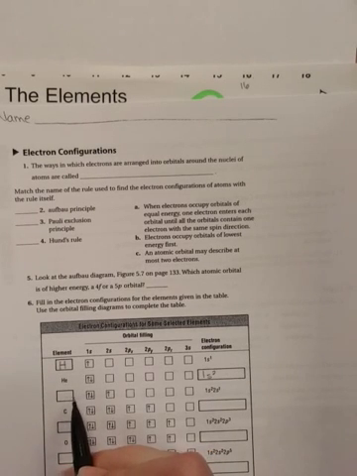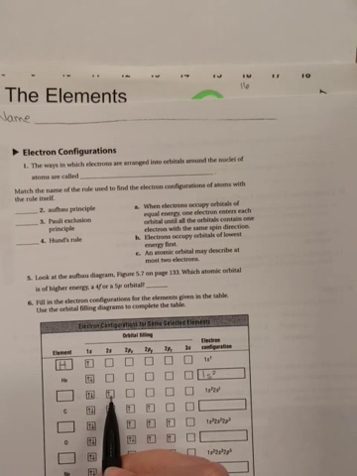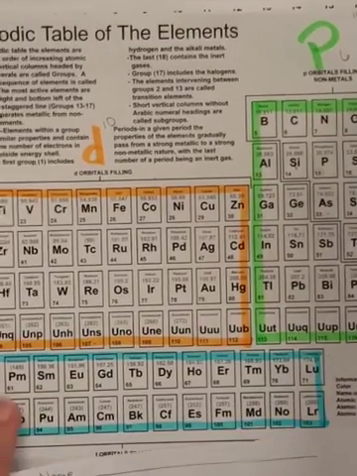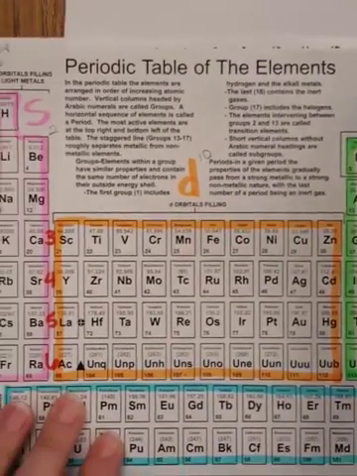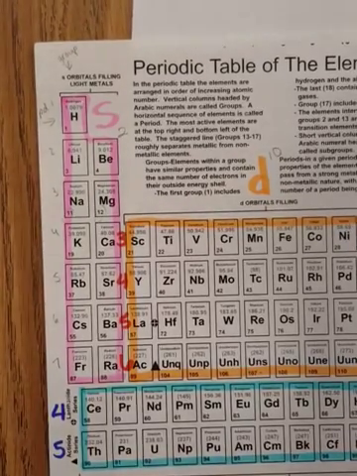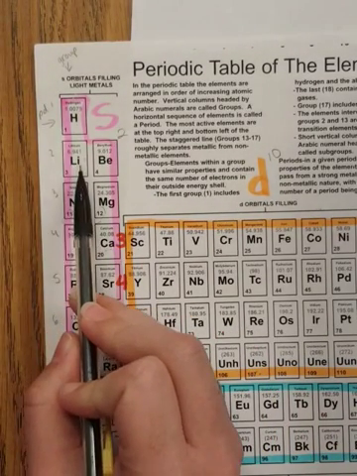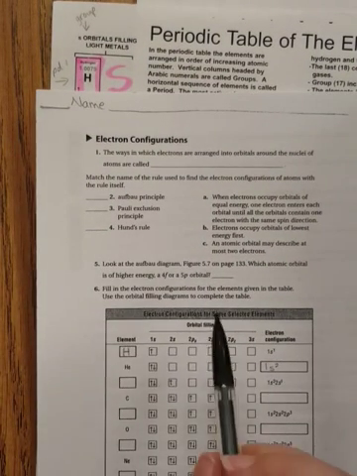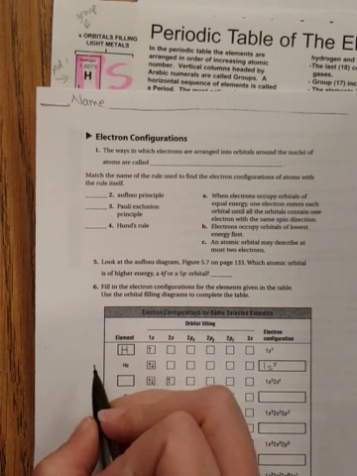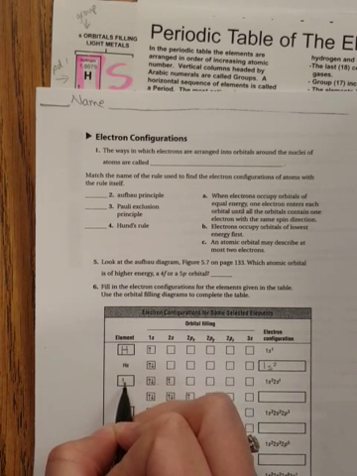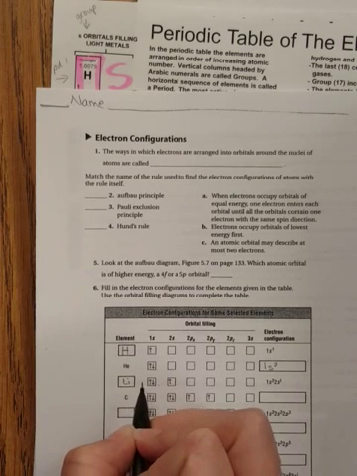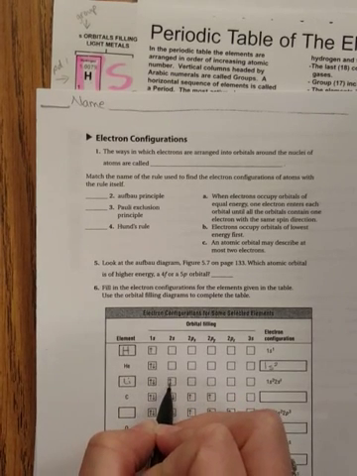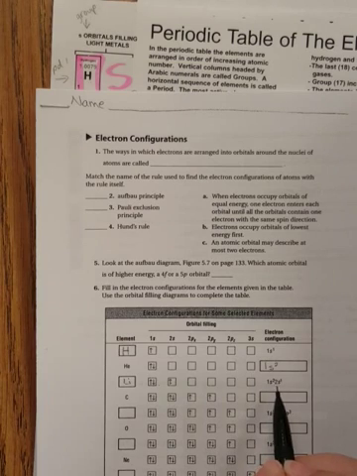All right, we don't know what the next element is, but we know it has 3 electrons. I see 2 here and 1 here. Well, it has 1 electron in the 2s orbital. So I'm going to look on my periodic table. The second row, s orbital is lithium. It's the very first one. So 2s1 would be lithium. If we were to write that out, we'd say 1s2, 2s1, and that's what they have written here.